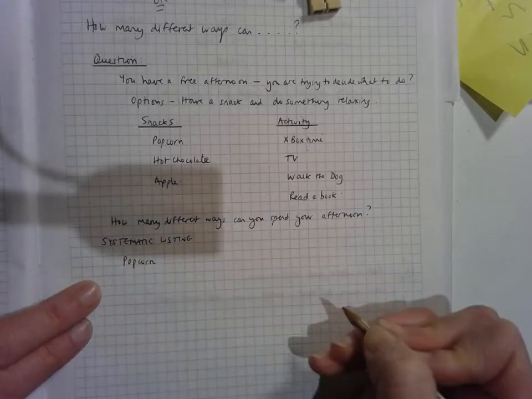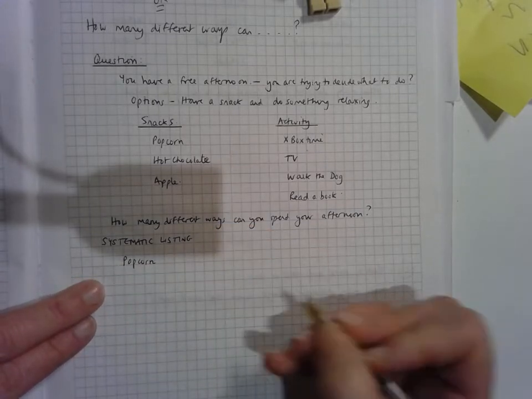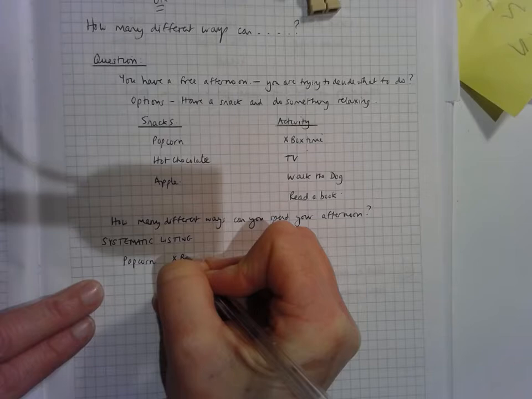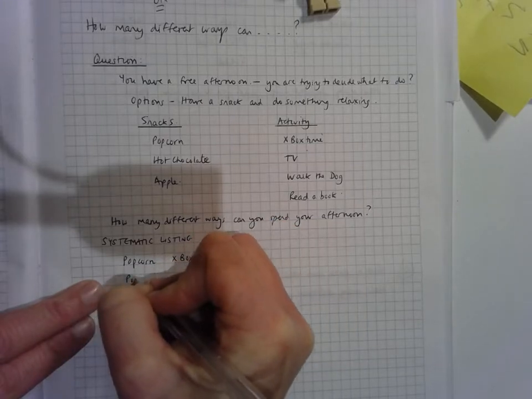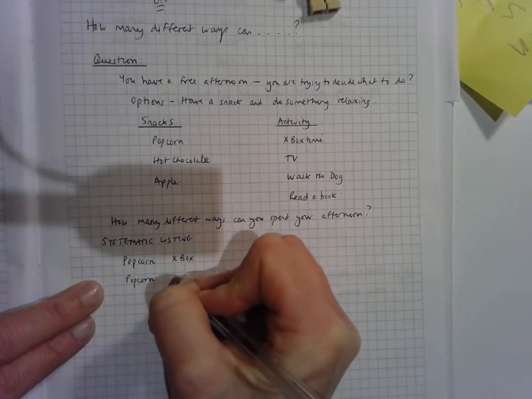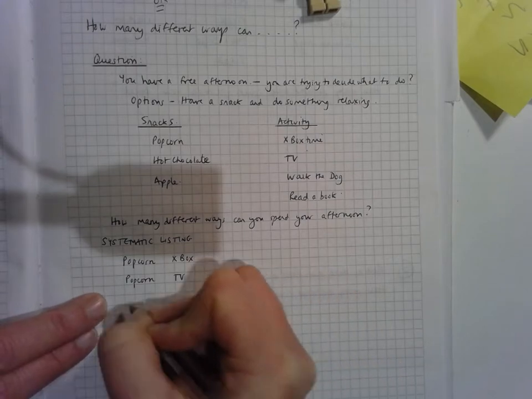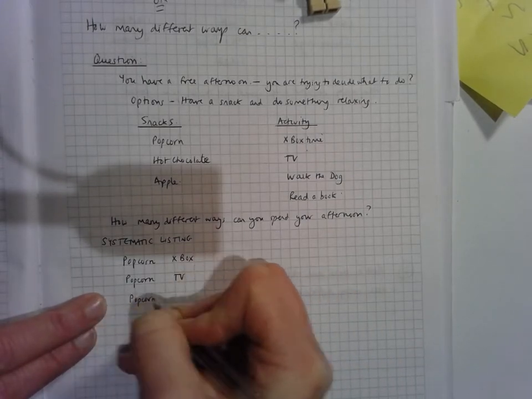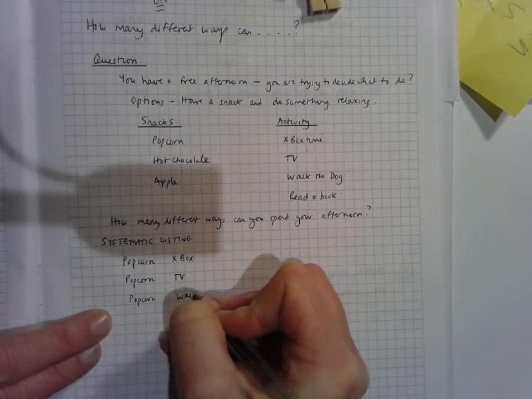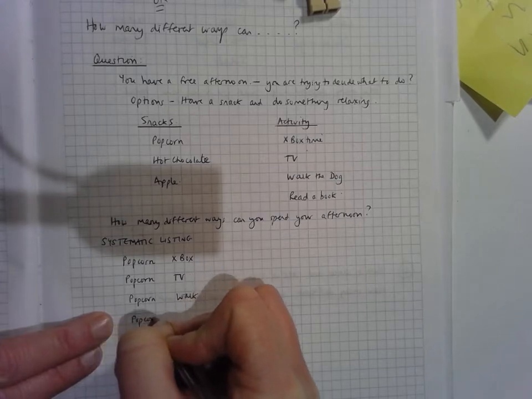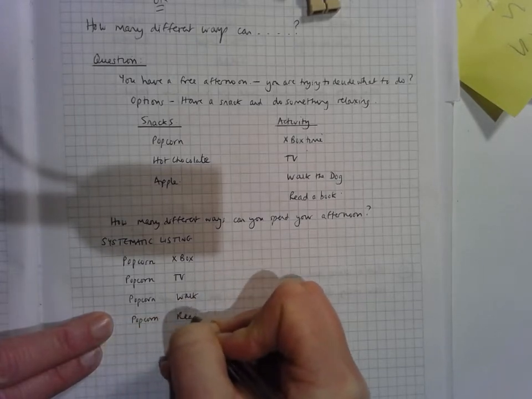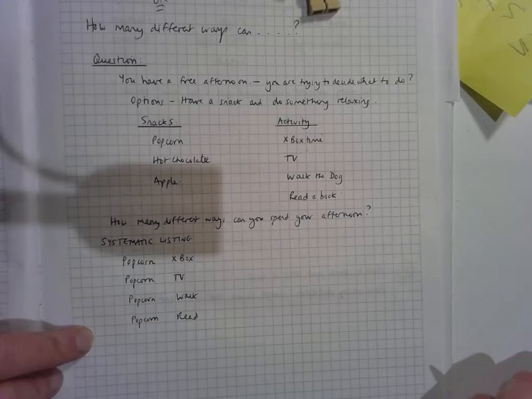Okay, if I have popcorn for my snack, I could either spend time on the Xbox, or I could have popcorn for my snack and I could spend time watching TV, or I could have popcorn for my snack and then I could walk the dog, or I could have popcorn for my snack and read a book. Those are the four options: popcorn, Xbox, popcorn, TV, popcorn, walk, and popcorn, read.